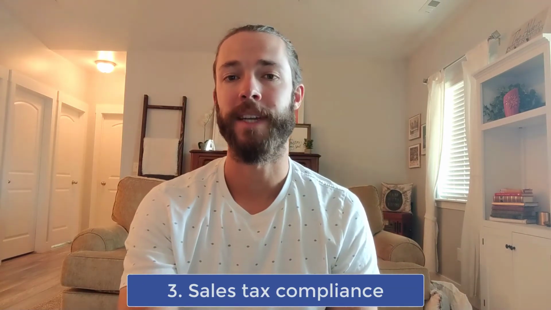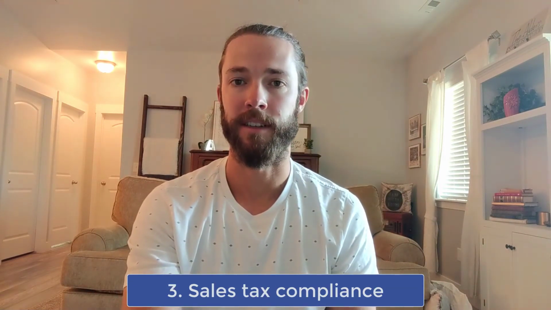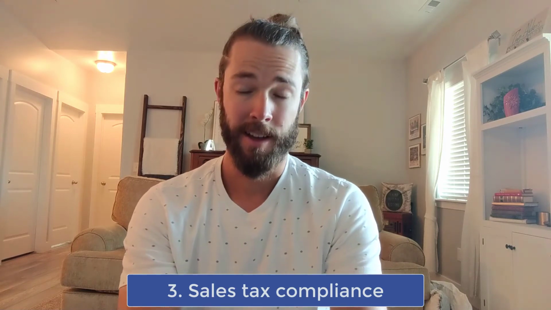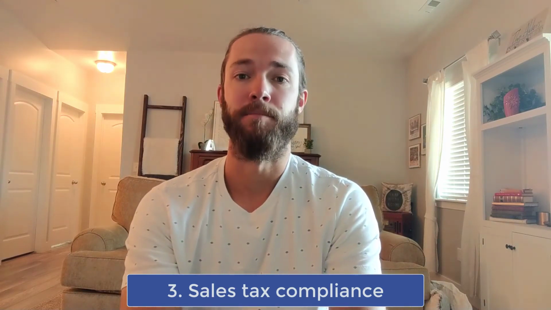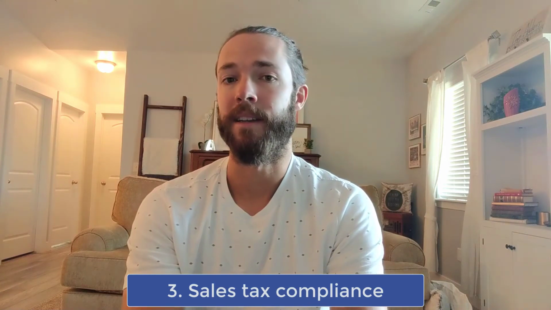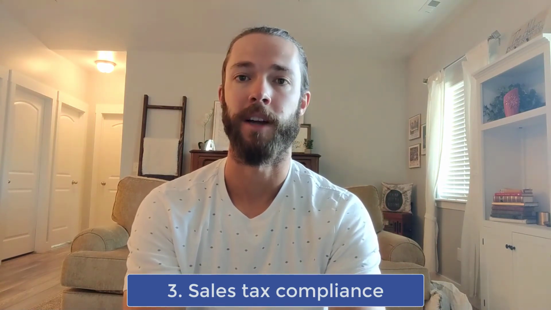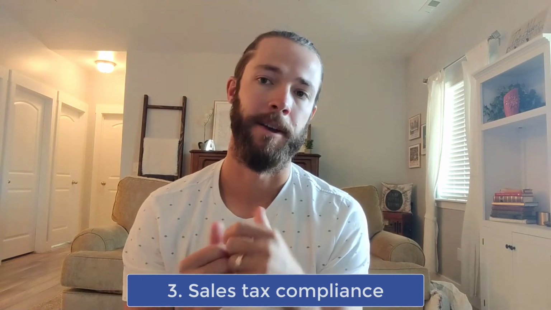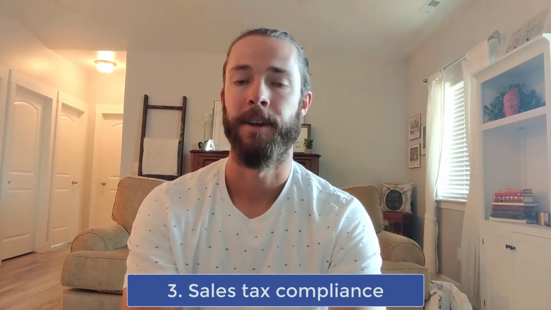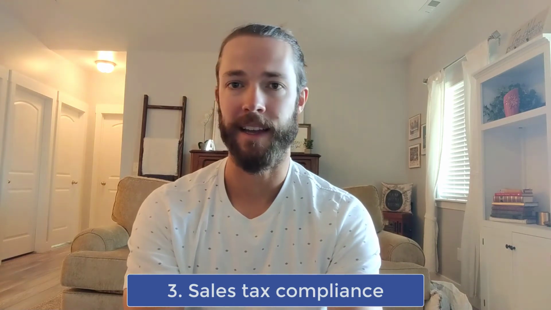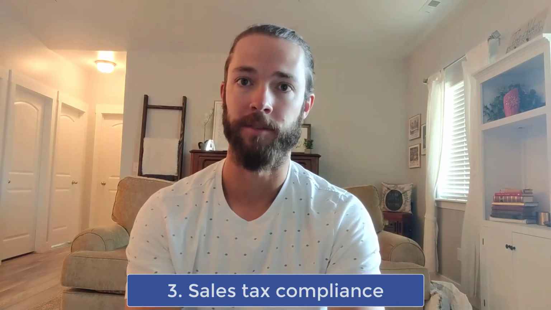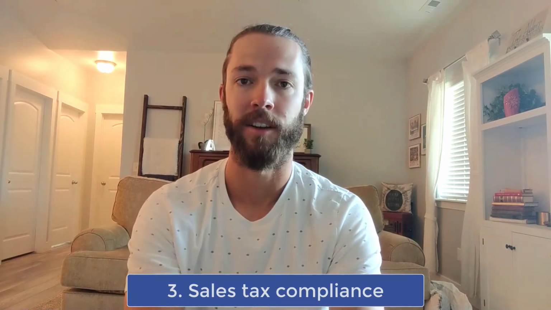Alright, so the third unique aspect of e-commerce accounting that you need to understand is sales tax compliance. Sales tax compliance is messy. There's so many different laws, and it differs by state, so it's difficult to keep track of where you need to be collecting sales tax and remitting that sales tax. So all I'm going to say is that this is something you need to be aware of. You'll have to dive in deeper to understand all the laws.